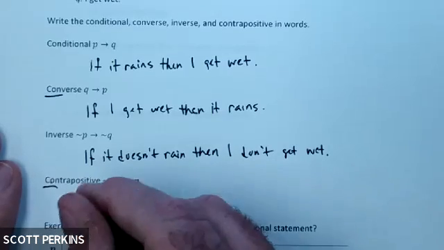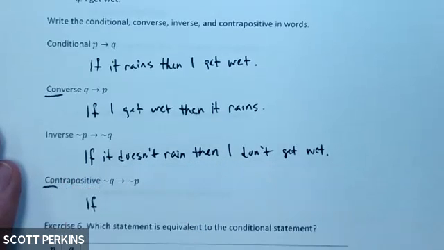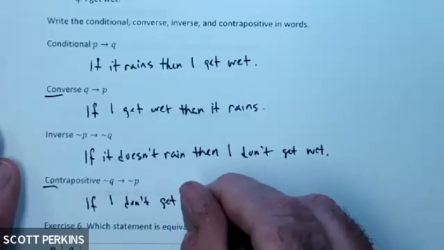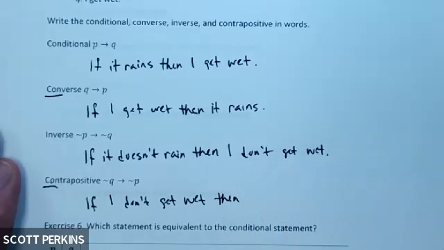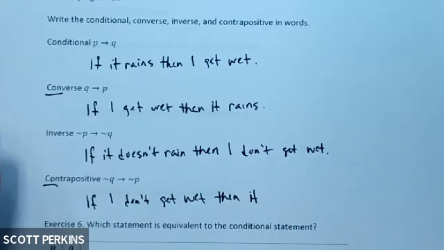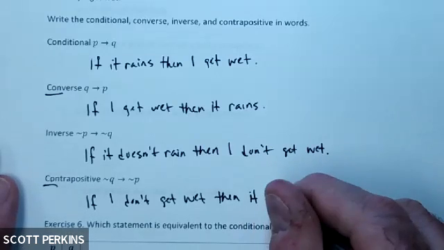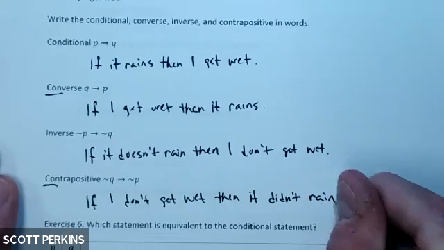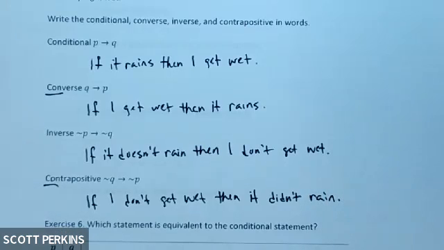So this one starts off if what? Perfect. If I don't get wet, then it did not rain or it doesn't rain. I'm not really concerned about which tense it is. You're just giving me the negation. Then it didn't rain or doesn't rain or whatever. Everybody tracking with me on this?